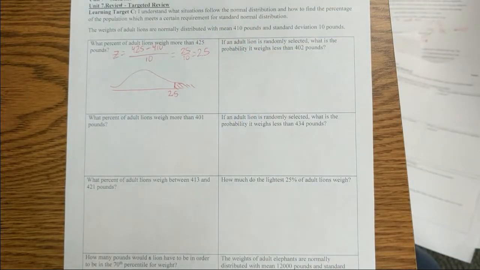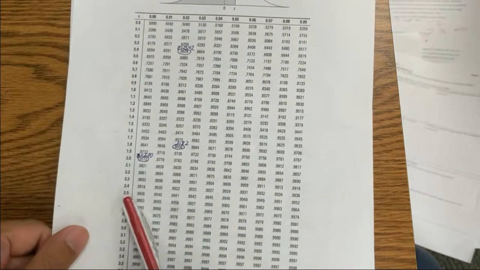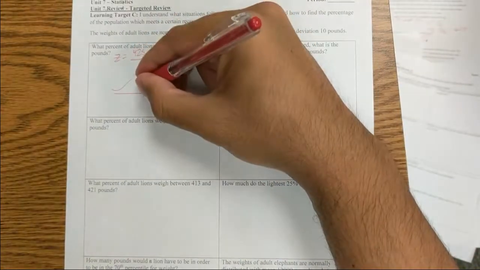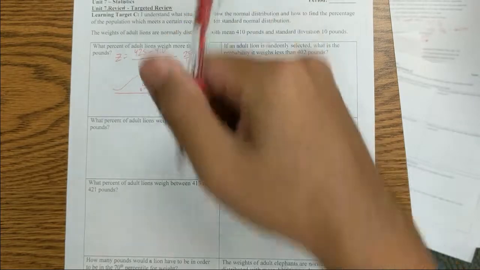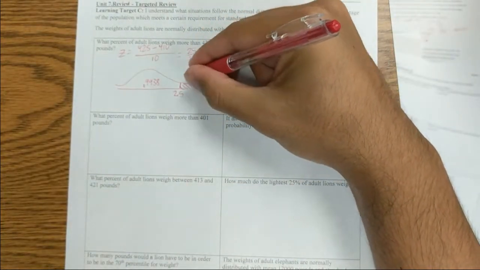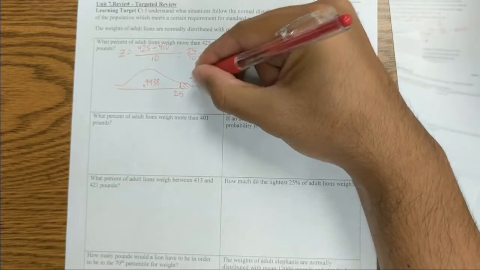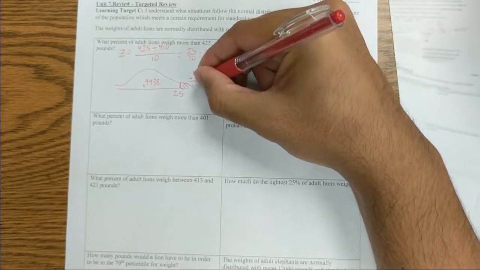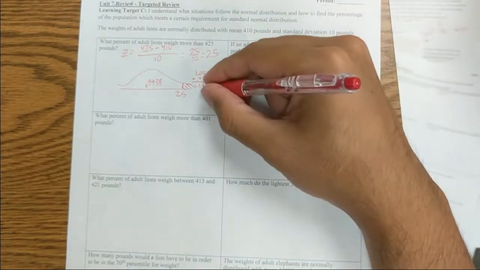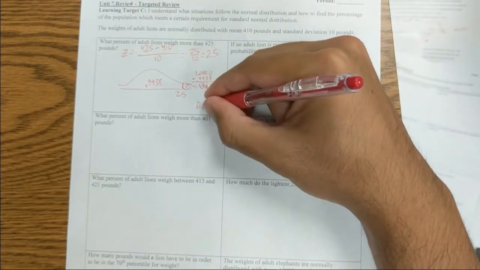Okay, so our z table, 2.5, 0.9938 is to the left, but then we want the shaded area to the right, so we'll just subtract from one whole. Okay, so then we want percent, so move this twice.